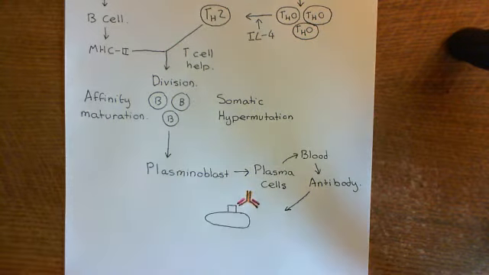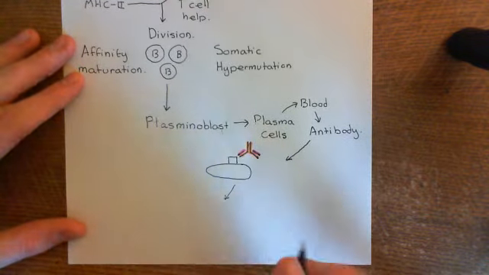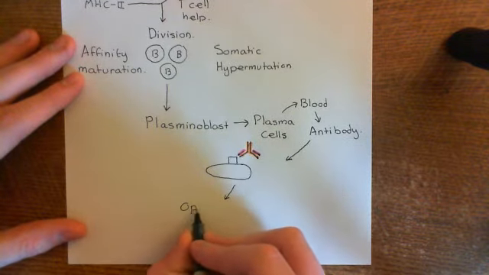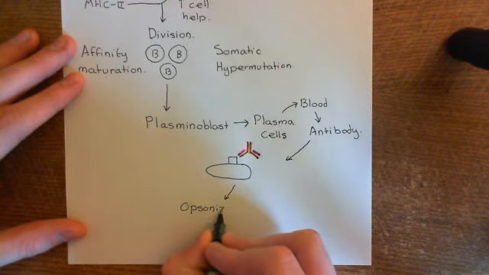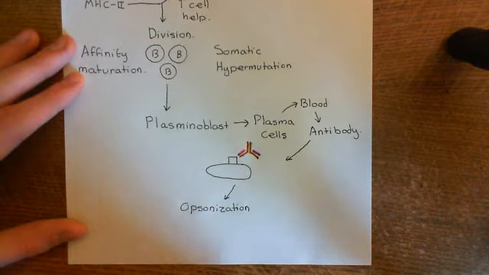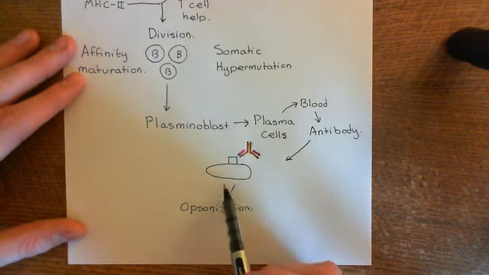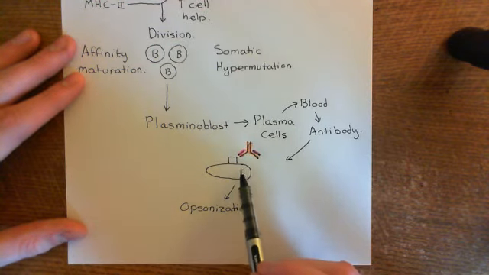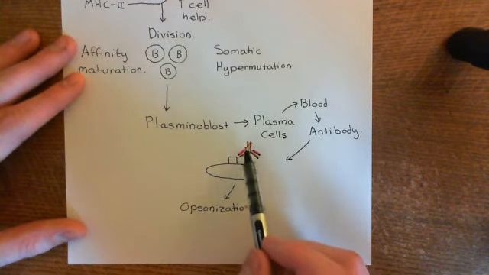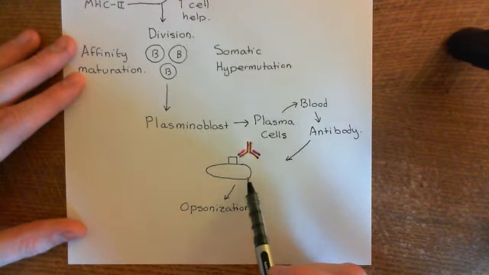Okay, and this will bind to the antigen, and what that leads to is opsonization. Okay, so opsonization is a fantastic word which means increasing the likelihood that this microbe cell will be phagocytosed. So basically, in order for a phagocyte such as a neutrophil or macrophage to phagocytose this microbe, it has to bind first to something on the surface of the microbe. And antibodies are one of the things that it will bind to. So if you're coated in antibodies, you're far more likely to be phagocytosed.